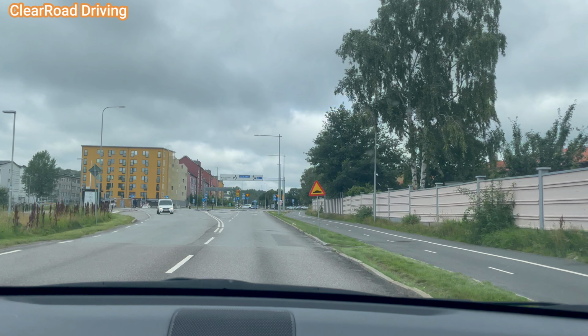Here also, I am approaching the same roundabout from the same direction. But in this case, I will use the left lane and leave the roundabout on the fourth exit.